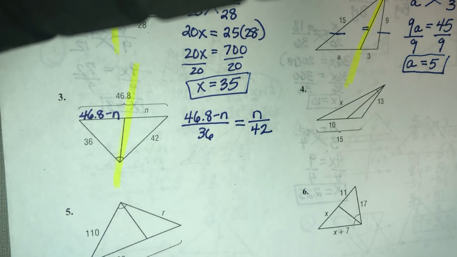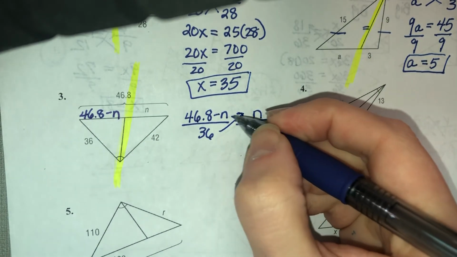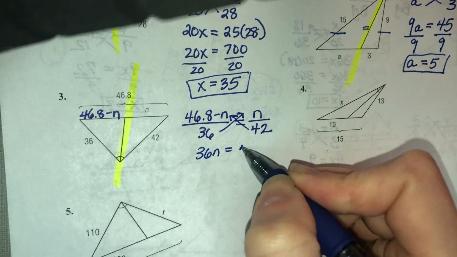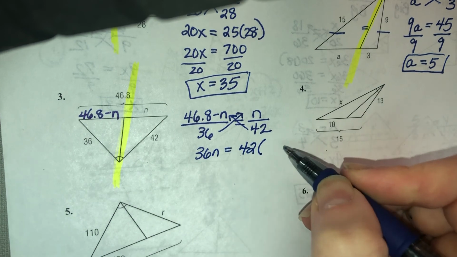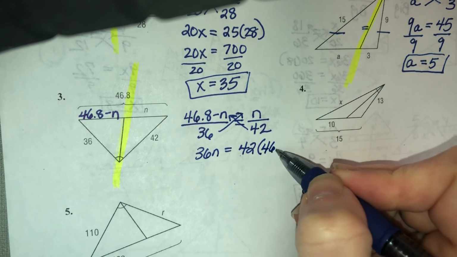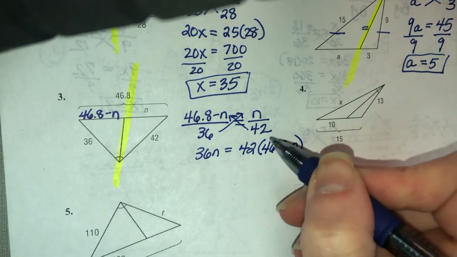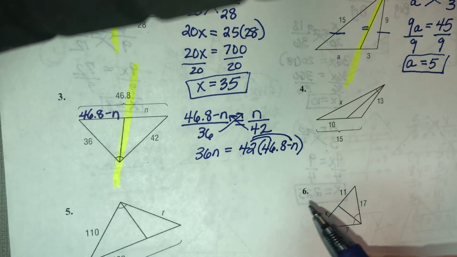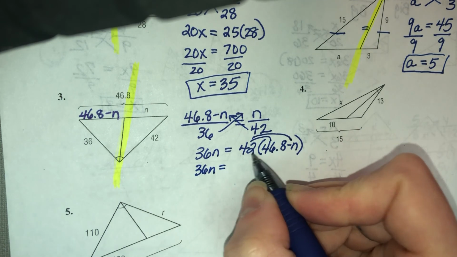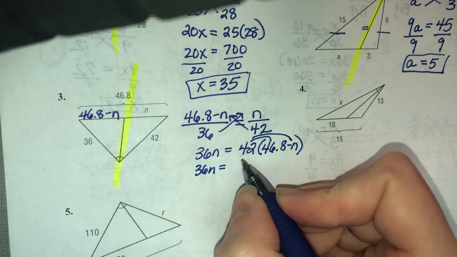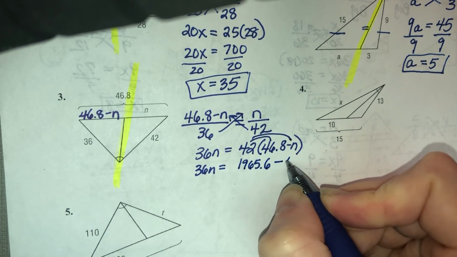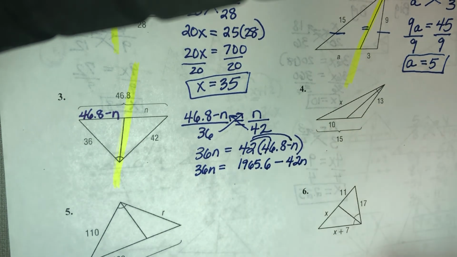Okay, so now I'm going to cross multiply. So I'm going to have 36 times n equals 42 times, in parentheses, because of the minus, I have to put that part in parentheses, 46.8 minus n. Now I'm going to distribute the 42. So 36n equals 42 times 46.8 gives me 1965.6 minus 42n for 42 times n.